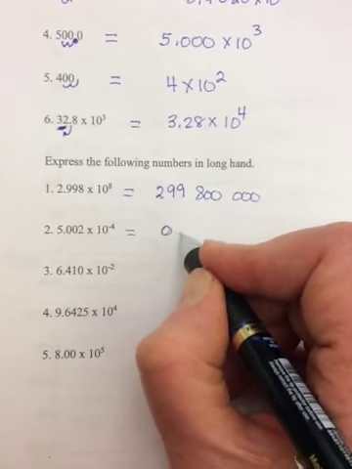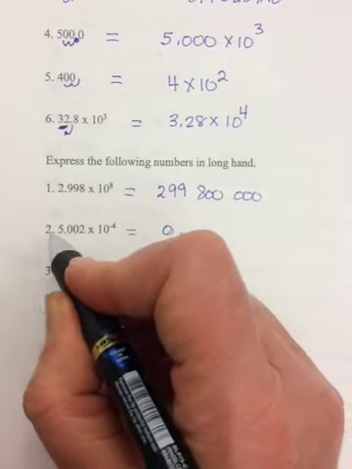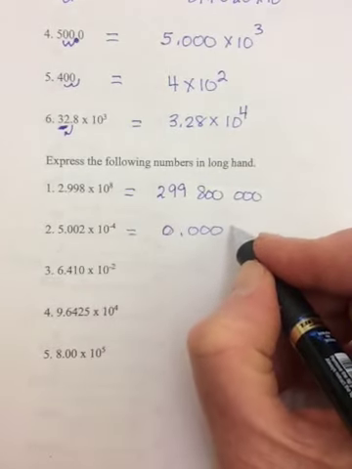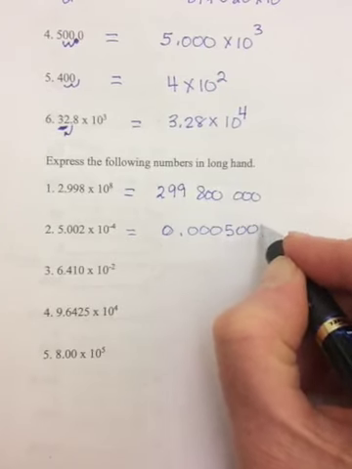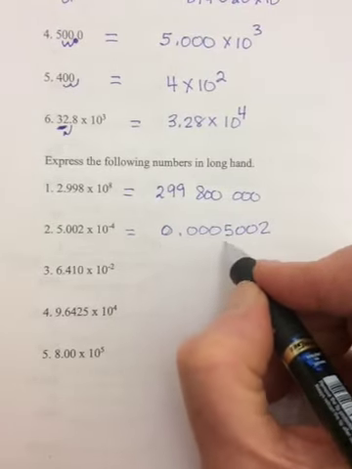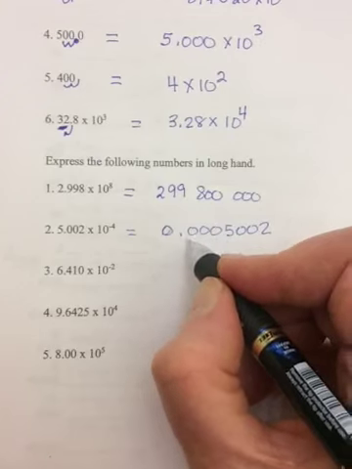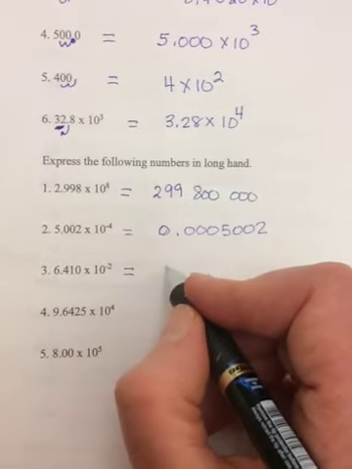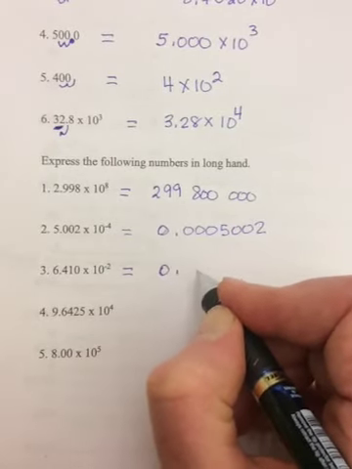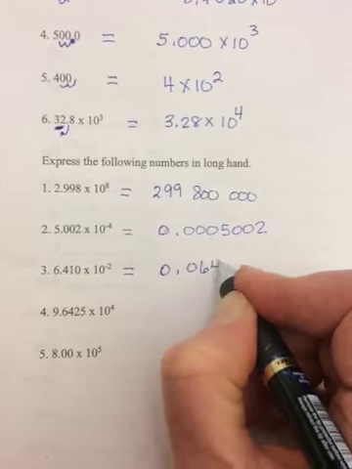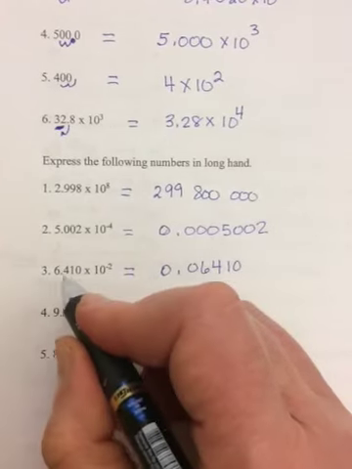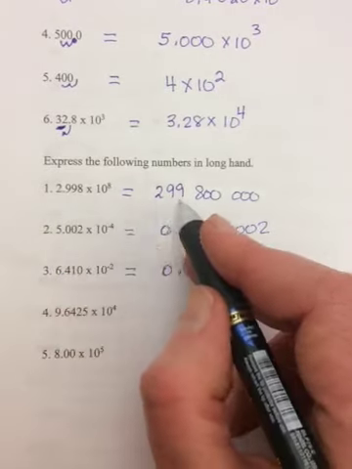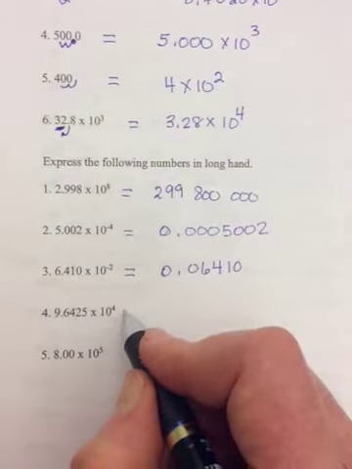So it's going to be 0 point, and it's -4, so we need to move it 4 spaces, which means there's going to be 3 zeros, a 5, a 0, a 0, and a 2. Right? So it was here, 1, 2, 3, 4. All right, the next one is also negative, but it's just a -2. So it's going to be 0.06410. Okay, 4 sig figs. So we've kept the right number of significant digits.